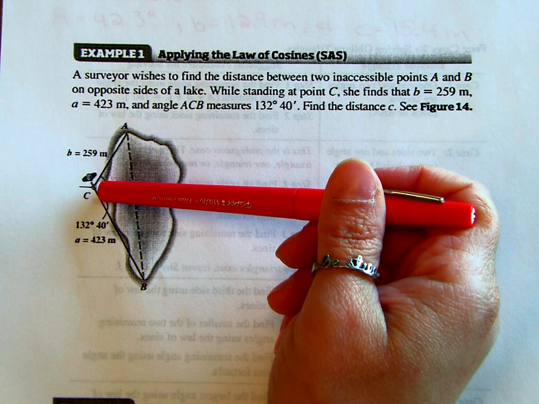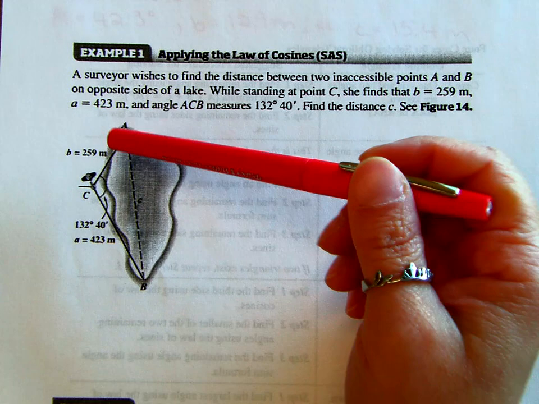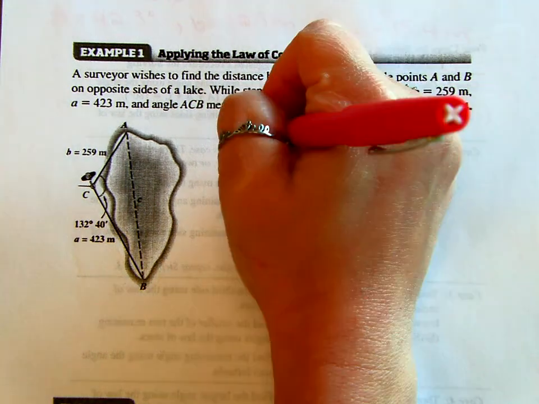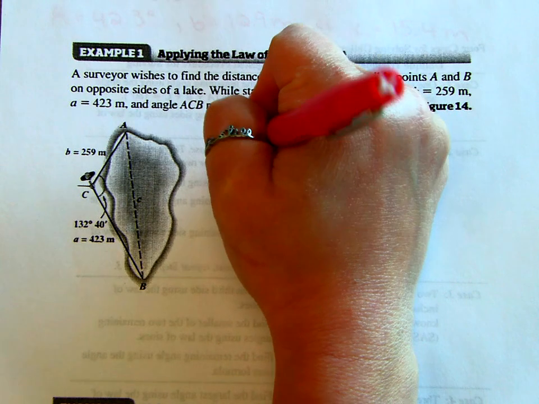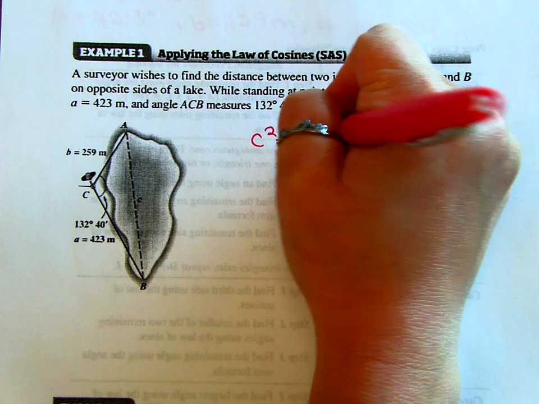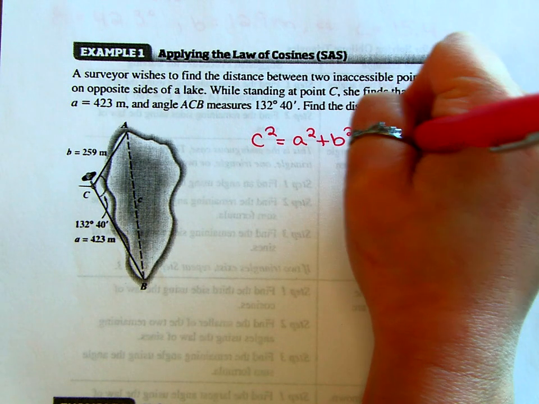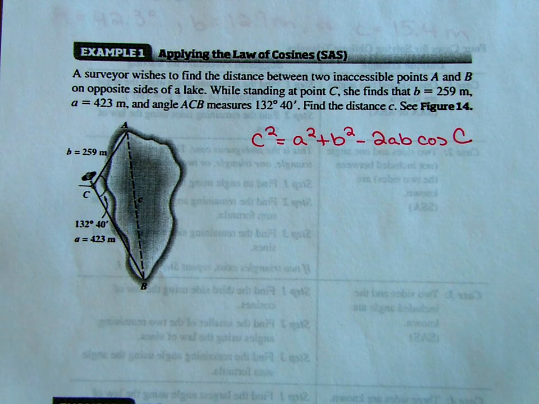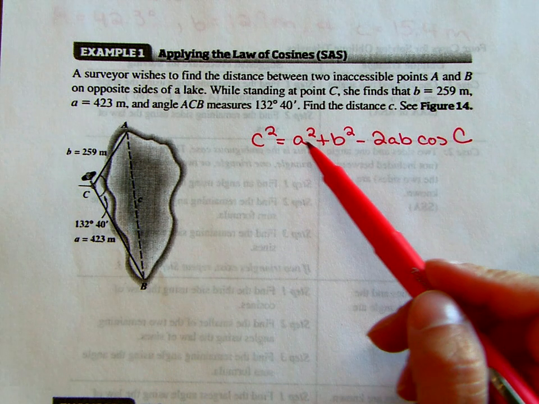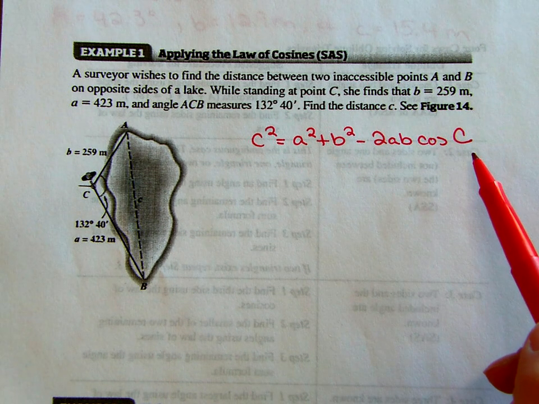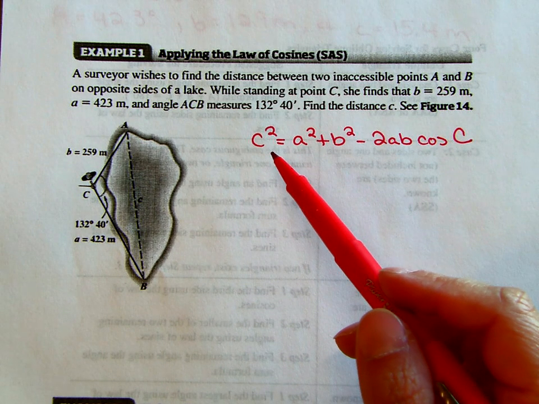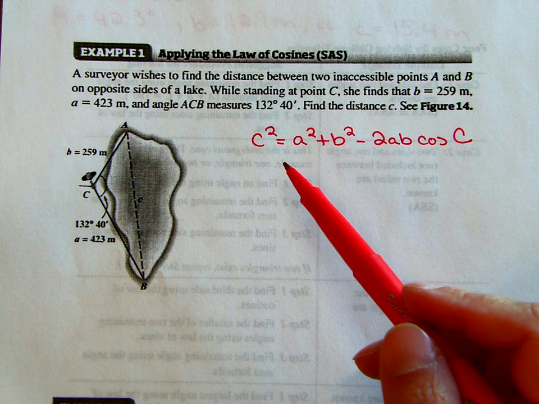So if we know angle C and we know the measures of A and B, then we're going to use that last version of our law of cosines, where C squared equals A squared plus B squared minus 2AB cosine C. Because we know A, we know B, and we know angle C, the only thing we'd be missing is side length C, so it really becomes a plug and chug situation.